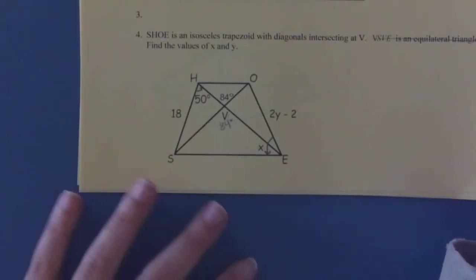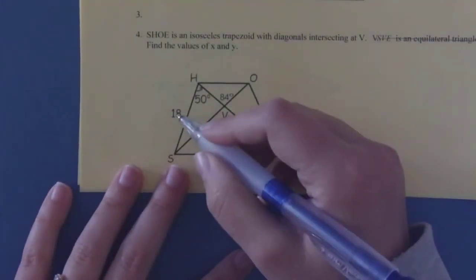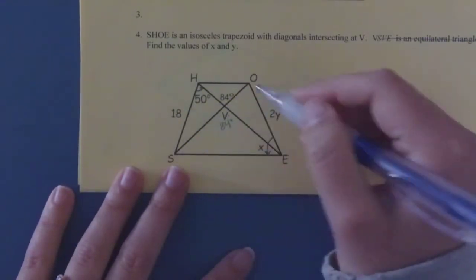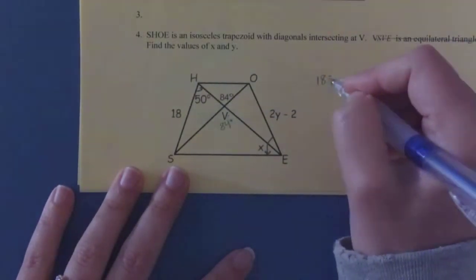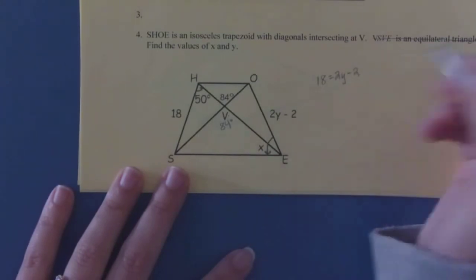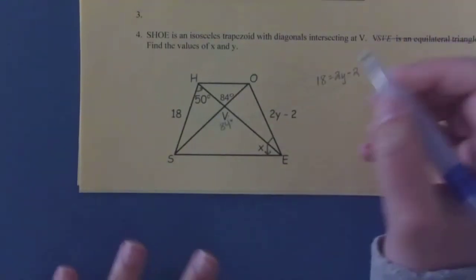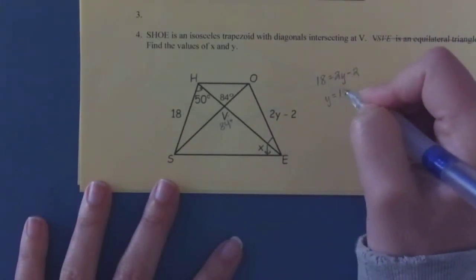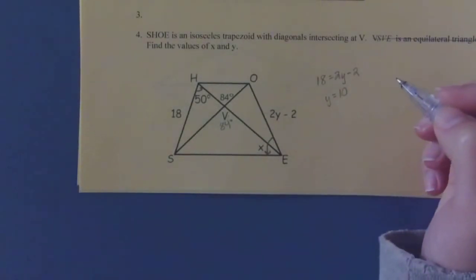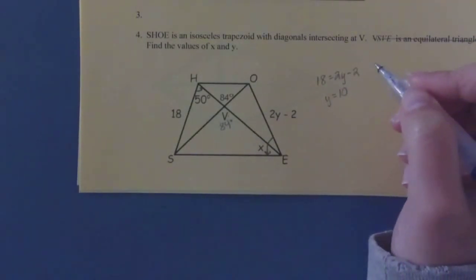Now let's solve for x and y. First, solving for y is easy because I know that it's an isosceles trapezoid. So these two legs are congruent, so I can just set 18 equal to 2y minus 2. When you solve for y there, you're going to get 10.